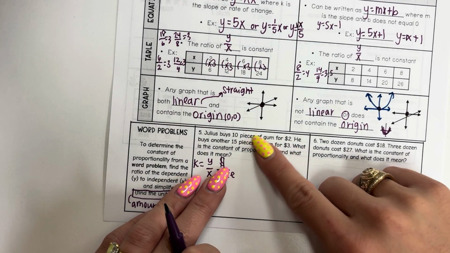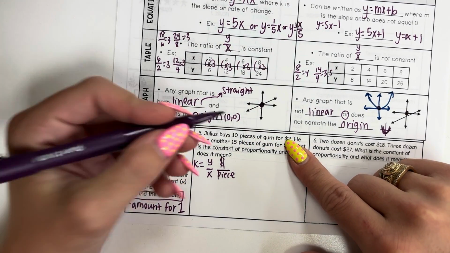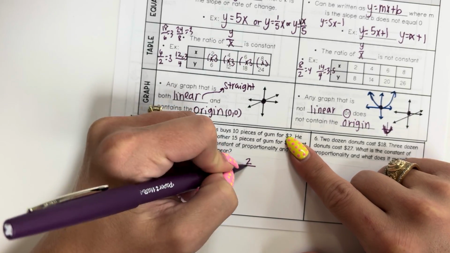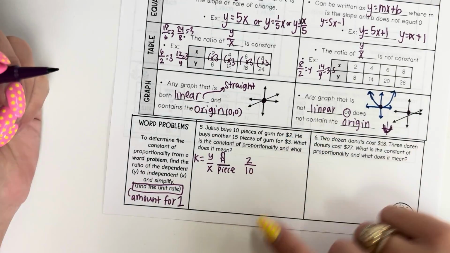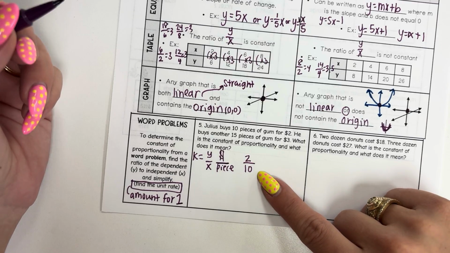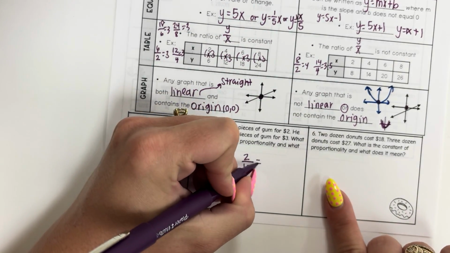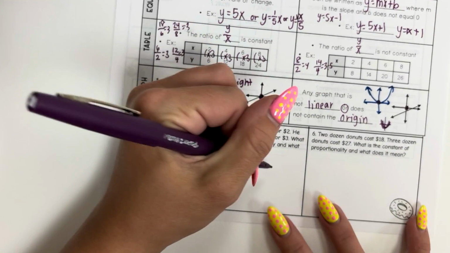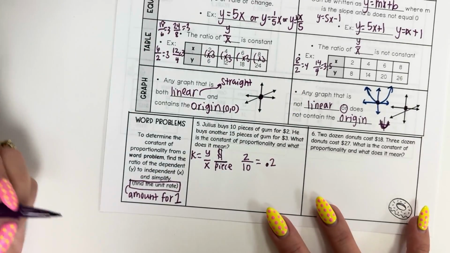Okay, so we have it set up, so we just put our numbers in the appropriate place. So we know that 10 pieces goes for $2. So 2 is the money amount that goes on top, 10 pieces goes on the bottom. You can solve that and find K. So 2 over 10, or 2 divided by 10, is 0.2.